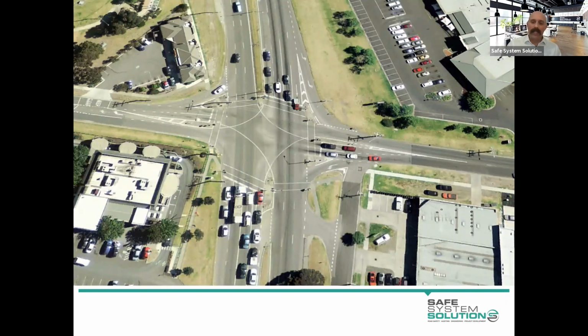Let's do a little quiz, shall we? A little exercise. So Kathy, I'll explain this and I'll put some numbers up and then we'll hit go on the poll, okay? Here is an intersection. And what I want you to do is tell me the location of the 3 serious injury and 2 other injury crashes involving pedestrians in the same crash type at the same location. I'm going to give you some multiple choice to make it easier.